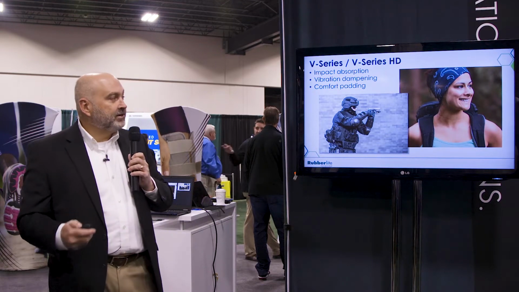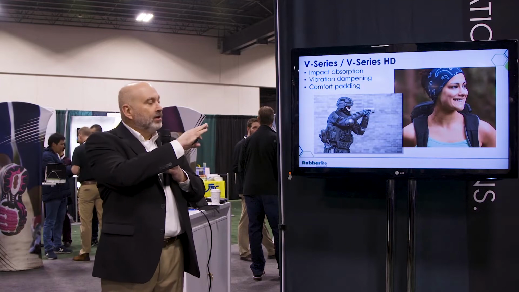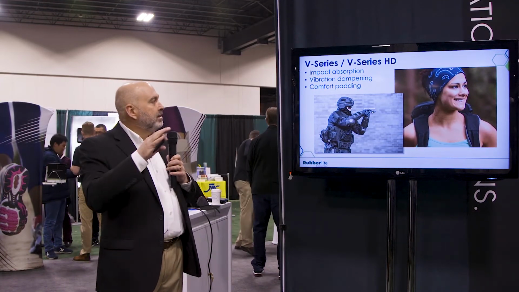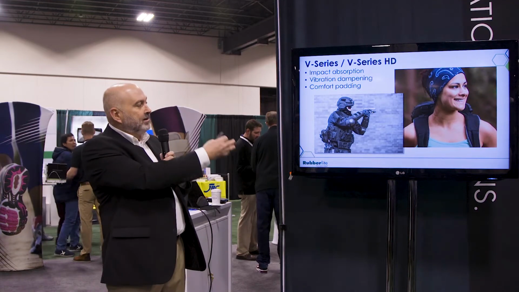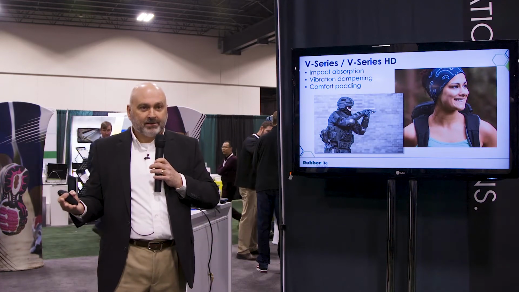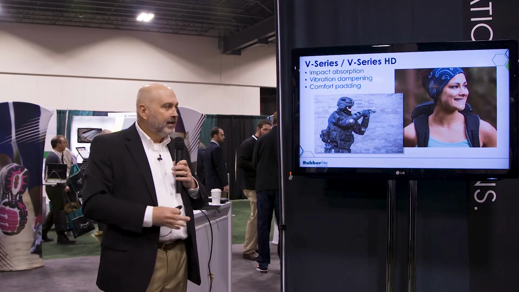Okay. V-Series. Viscoelastic energy absorbing, so great for impact absorption, vibration attenuation, and comfort padding. You can see it's used in padding straps, tactical gear, lots of applications where you have to absorb energy and not return it to the person that's wearing it or to the piece of equipment that you don't want it to affect. Used in industrial applications as well to protect, like, circuit boards.